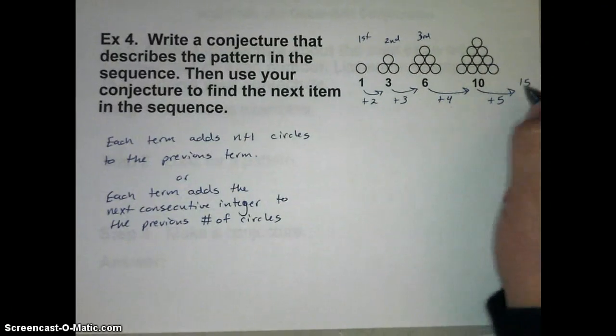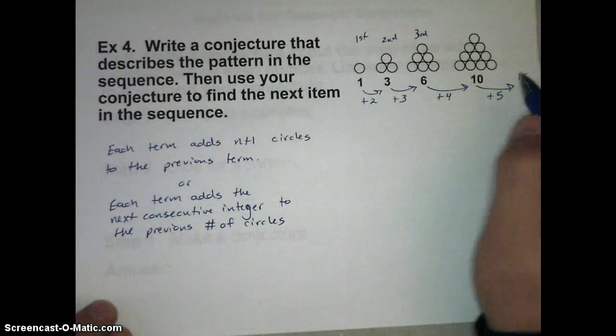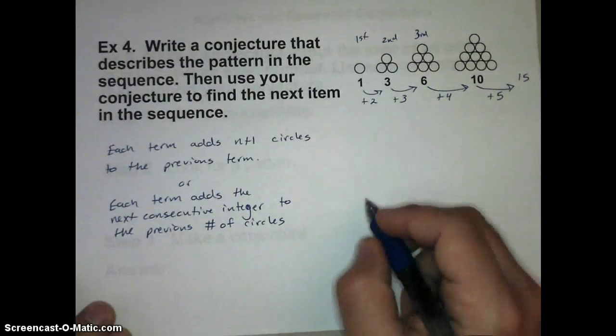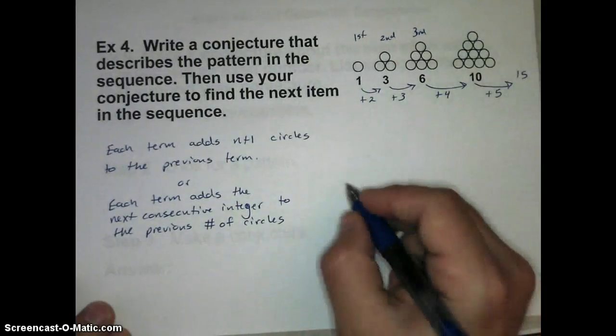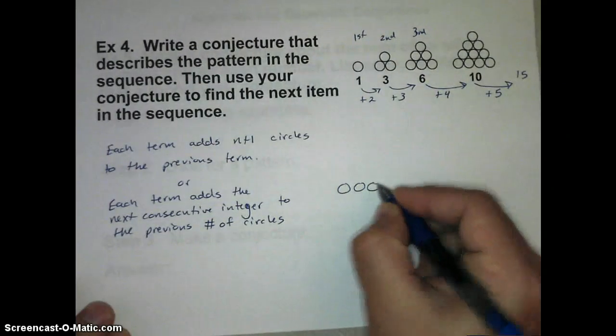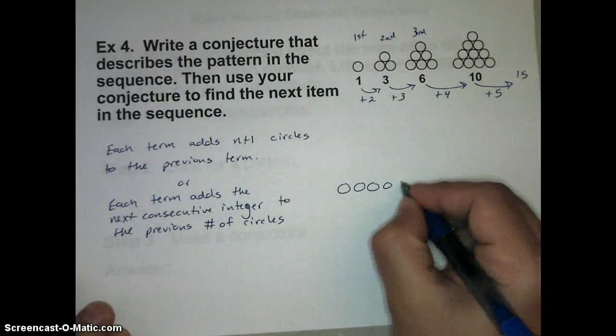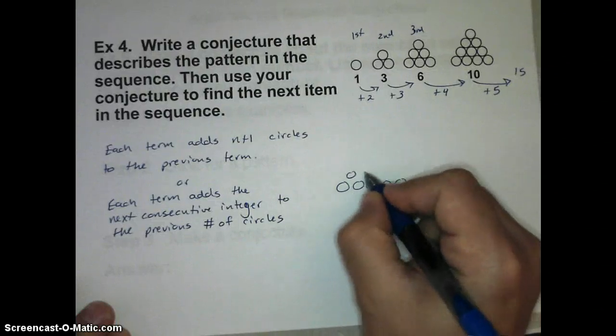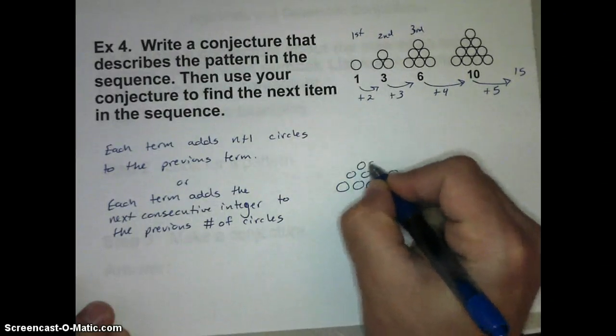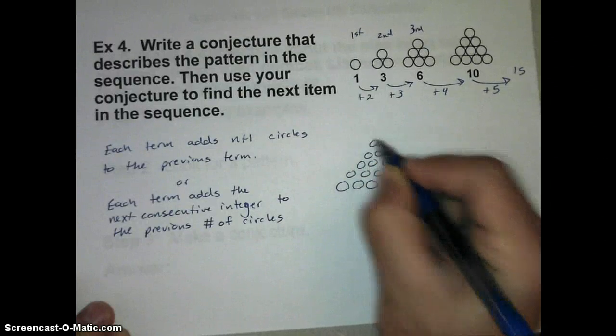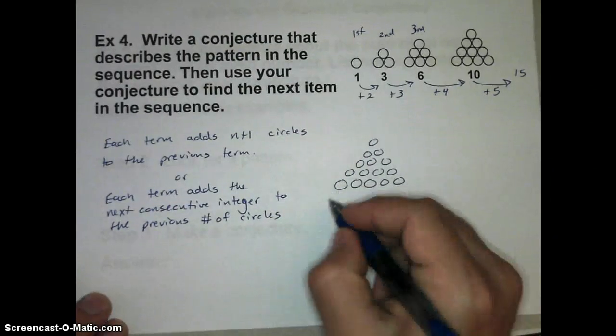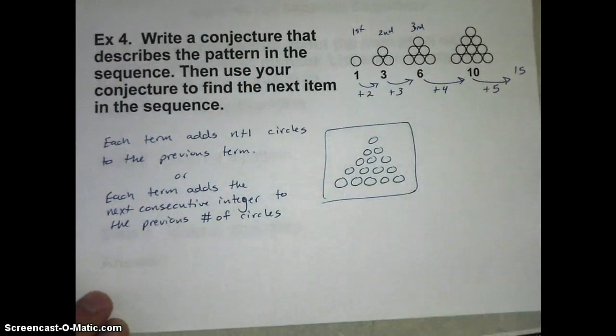So we know that our next item in our sequence is going to be a triangle of circles with 5 circles on the bottom, the 5 that we've added, to the previous set of circles. And it doesn't have to be perfect, but that is what your next step should look like.